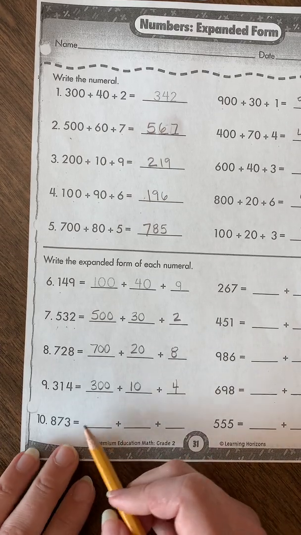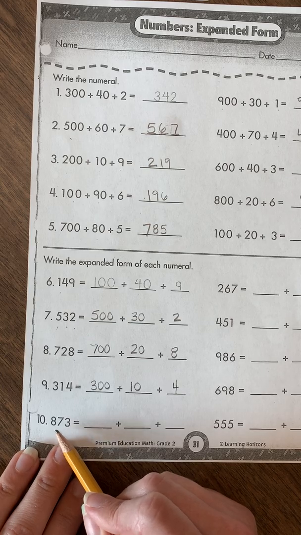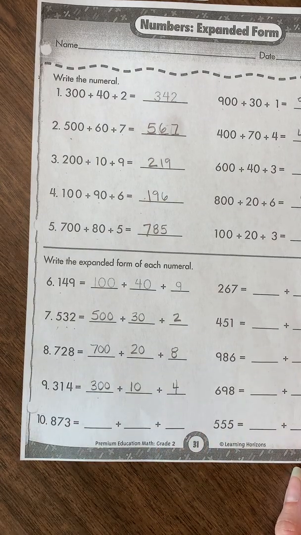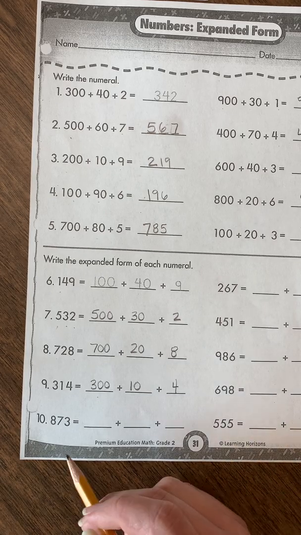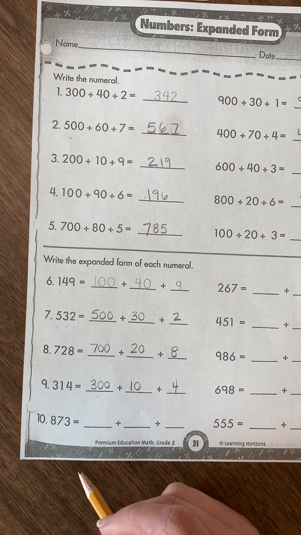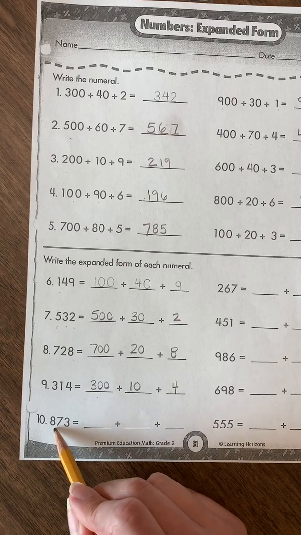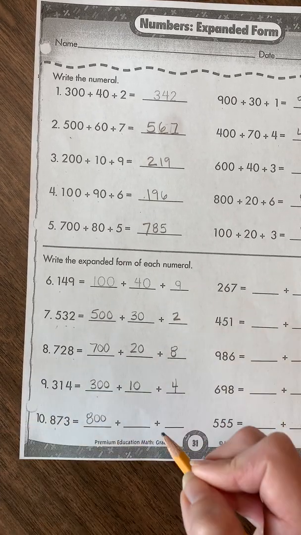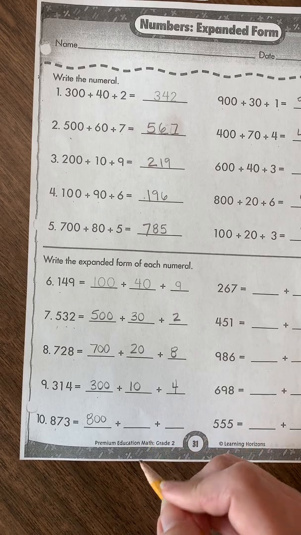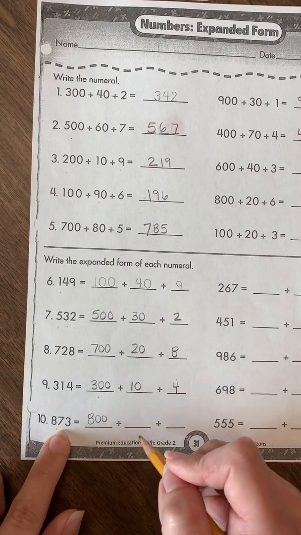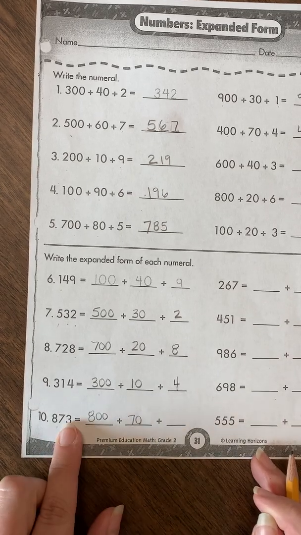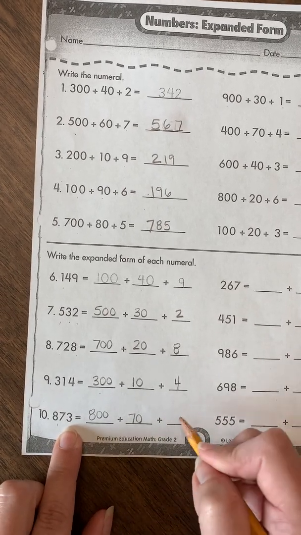Number 10. 873. Write that number in expanded form. How many hundreds? 8. How many tens? 7. And how many ones? 3.